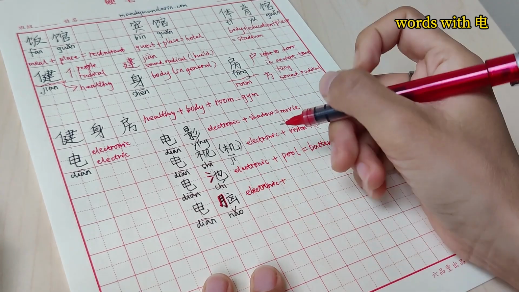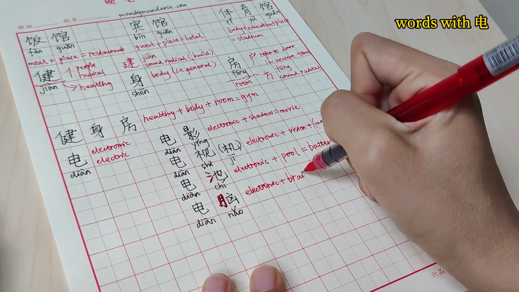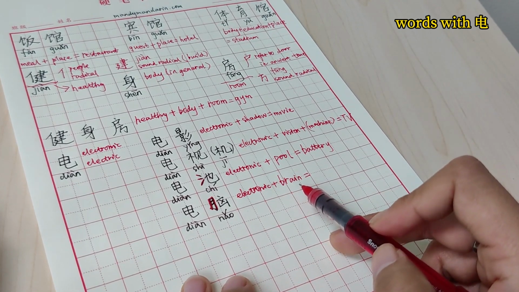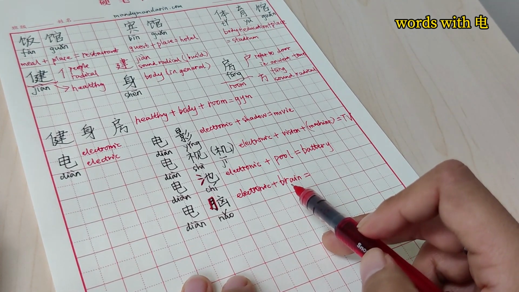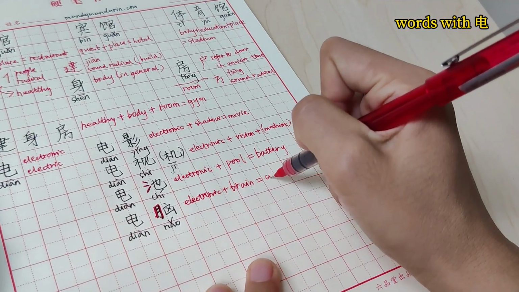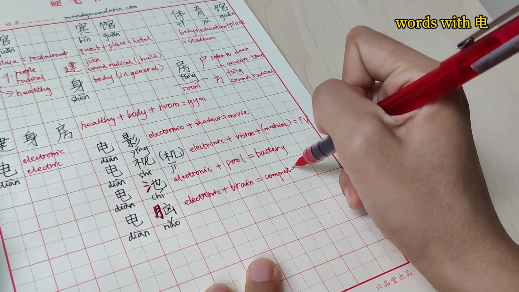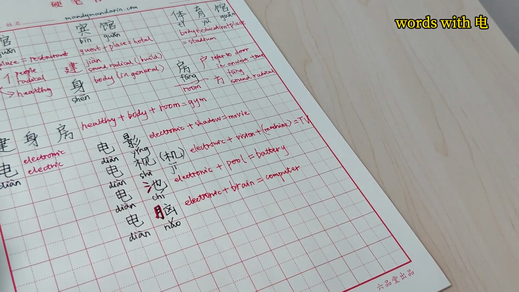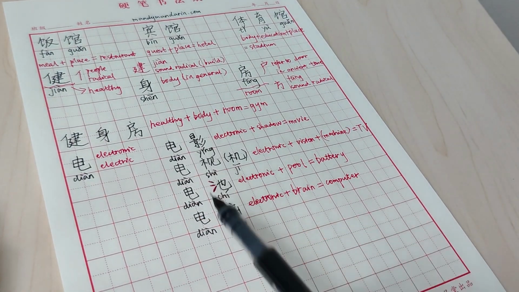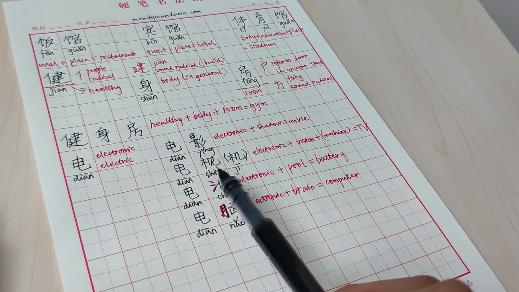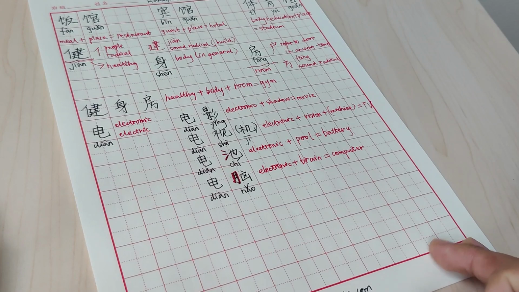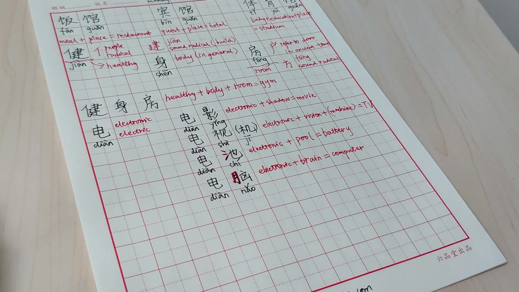And this would be the brain. Very well. Electronic brain. So it has to be something pretty smart, right? Brain's smart. And this would be the computer. Okay, so these are the examples with the 电. So we got 电影, 电视, 电池, 电脑. Yeah, that's a lot.